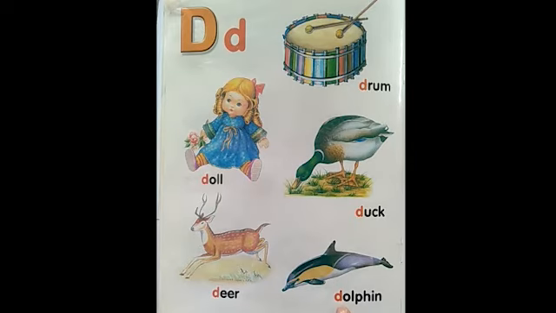Oh, what is this? It lives in water. Can you guess it? Yes, this is dolphin. Dolphin. Dolphin is a friend of human beings.